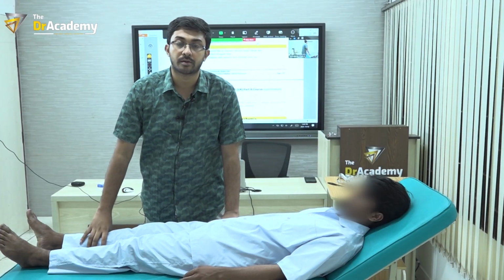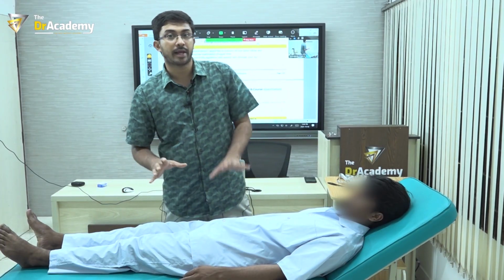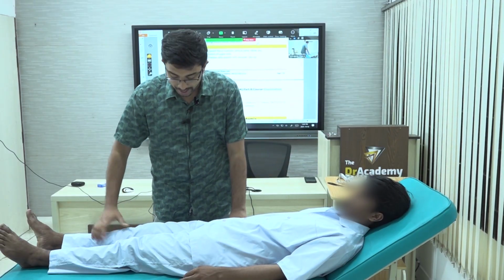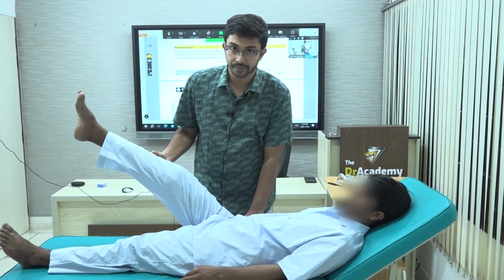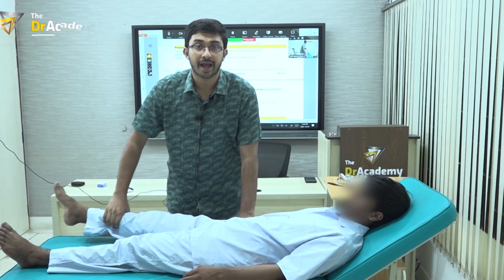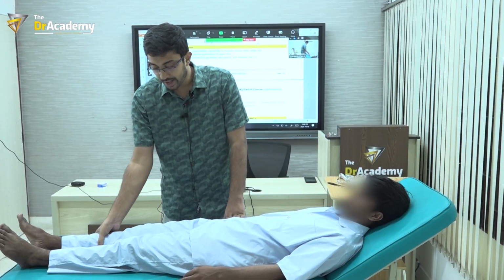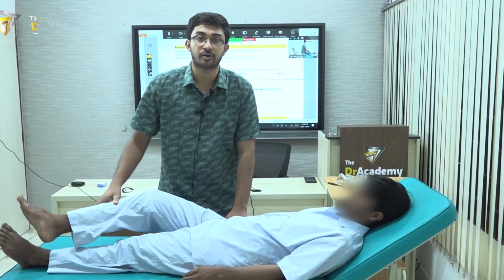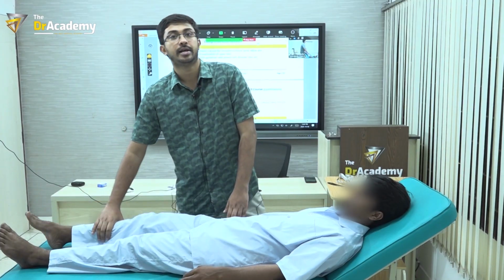So when we are going to make the passive movements, you have to keep your left hand over the hip, and then this is the flexion and this is the extension, okay, this is the abduction and this is the adduction, and just flexing, this is external rotation and this is the internal rotation, okay.